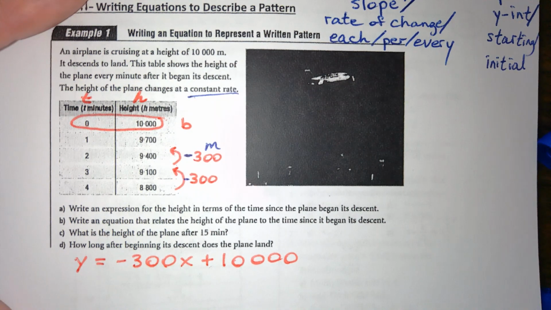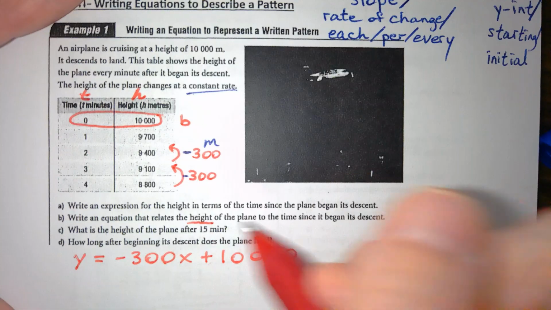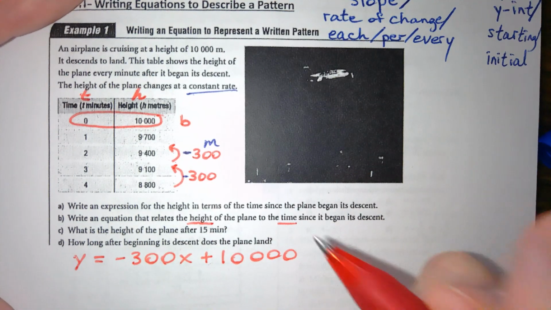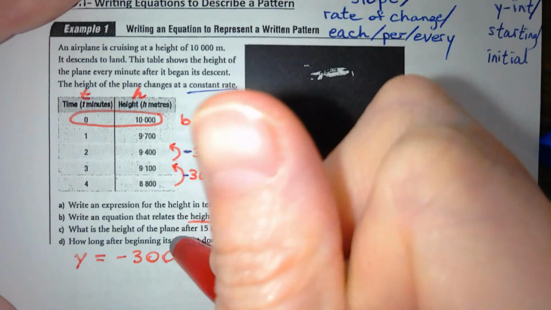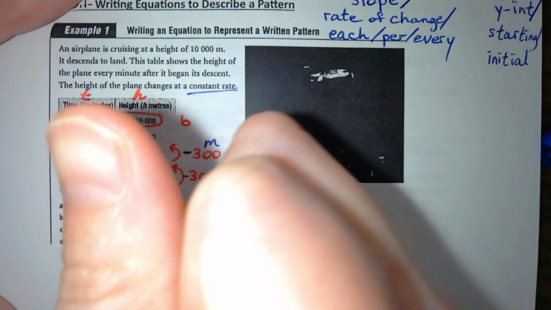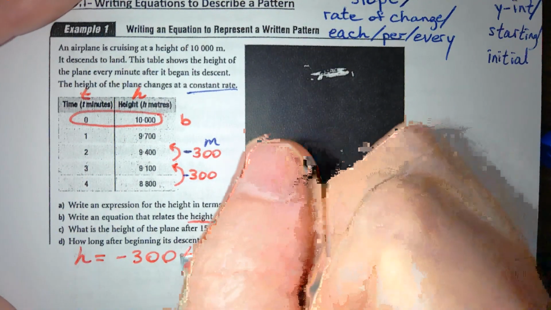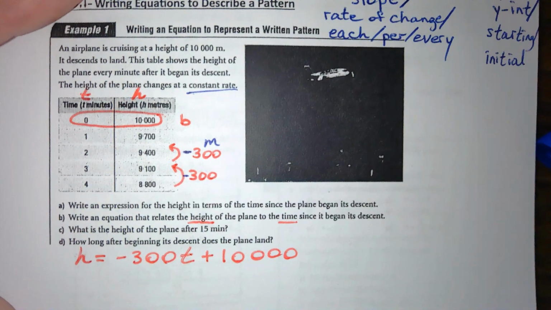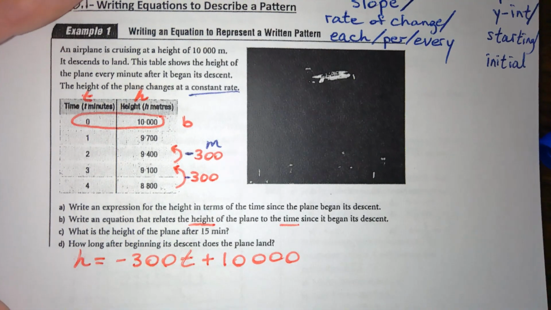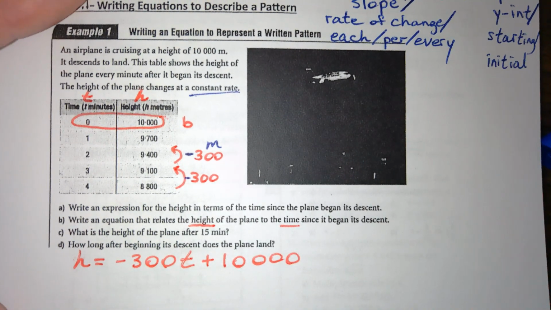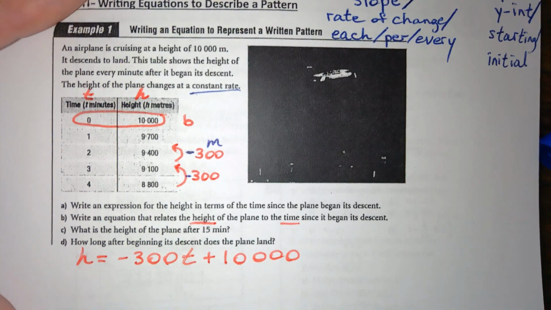But the question does say relate height to time. So instead of x and y, what did we say we were going to use? Yeah, t and h. So this looks better. Okay, so then you're thinking, now there's two variables in the equation?